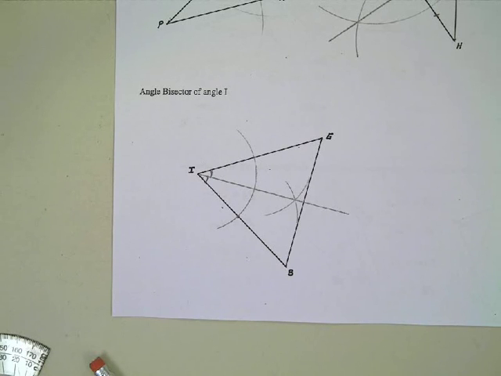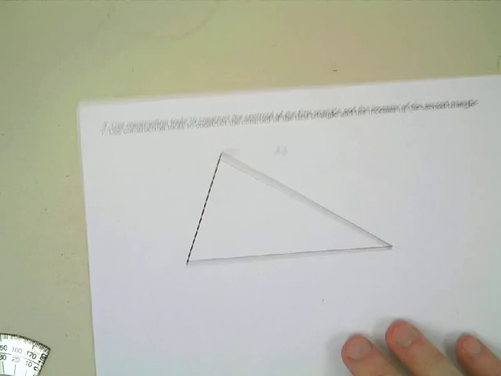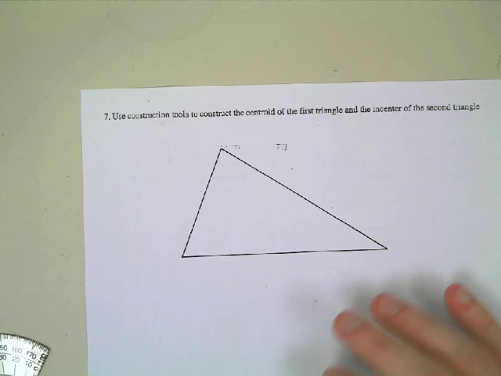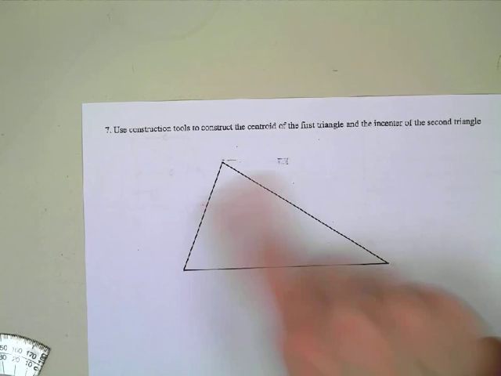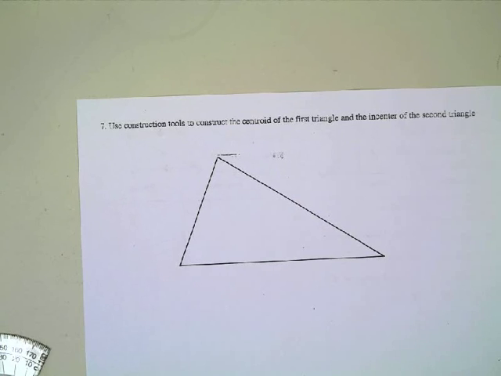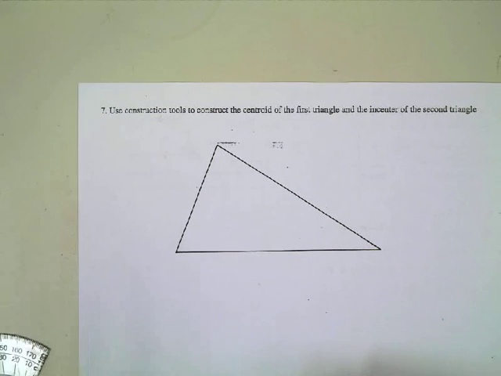And then let's see here. There it is. Okay, we got the special centers, right? We don't want to forget about those. All right, so it says use construction tools to construct the centroid of the first triangle and the incenter of the second triangle. So the first triangle is the centroid, and to construct the centroid, Tanner, how do we do that? Tanner, how are you supposed to do that?